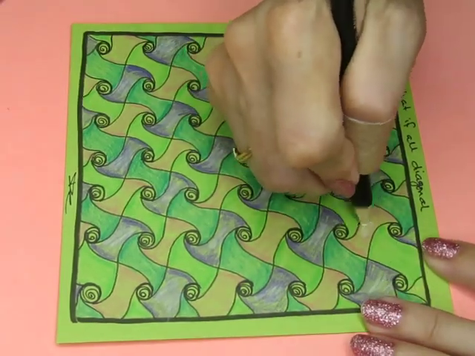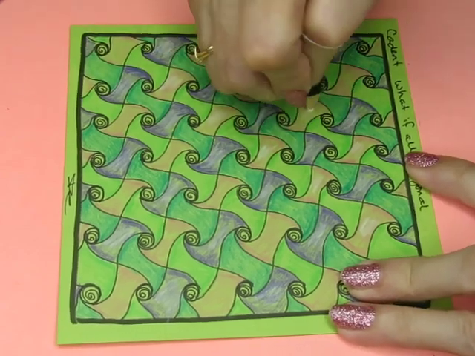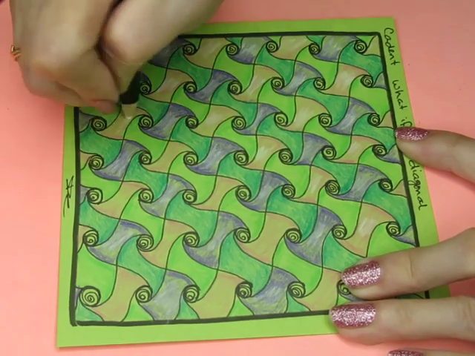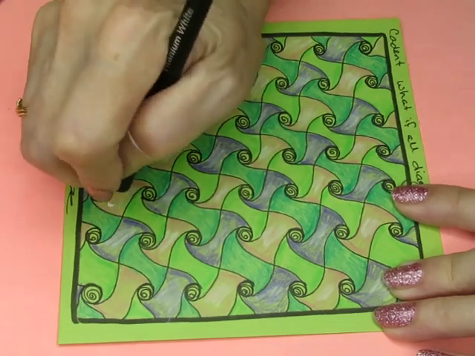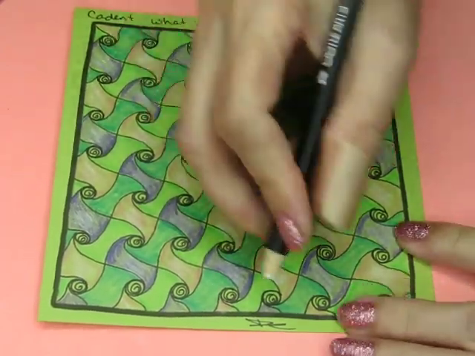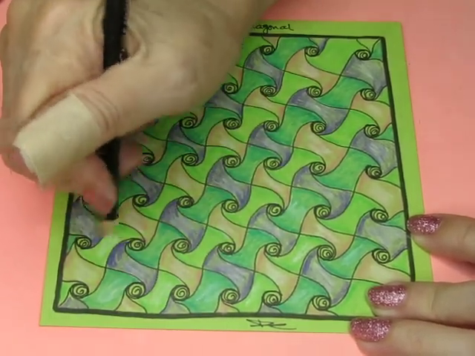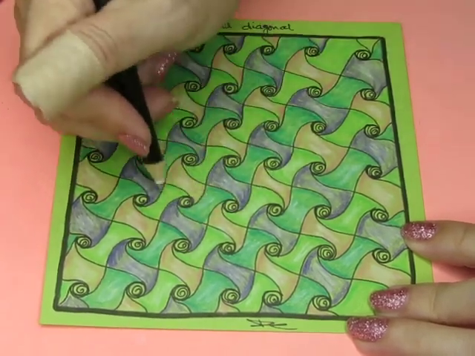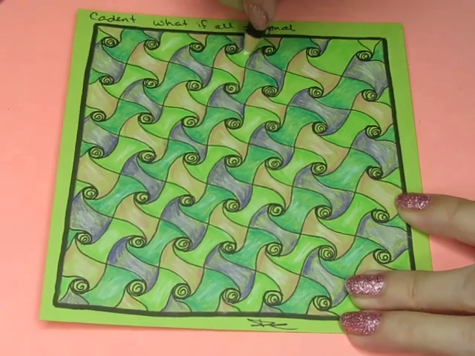Okay. Is that what I want? I think Posca might come to the rescue here. I think I want white white.